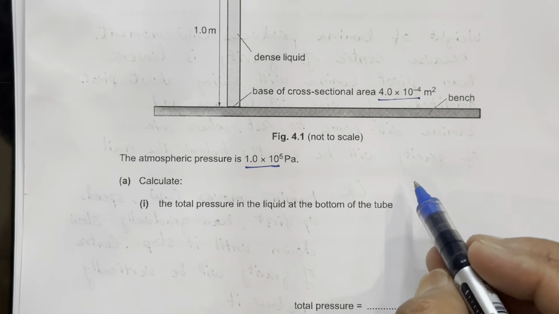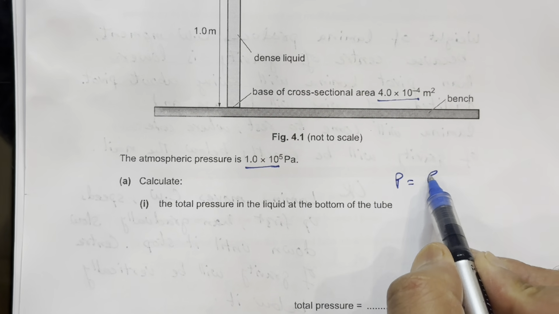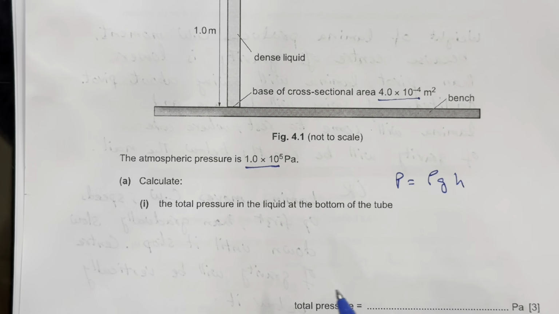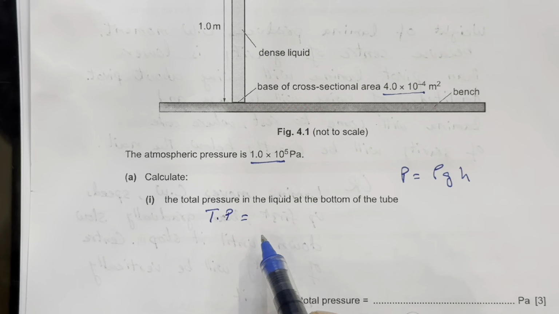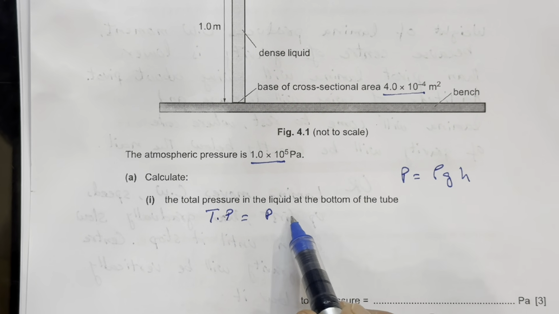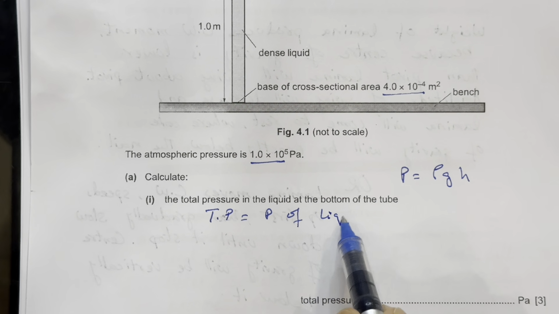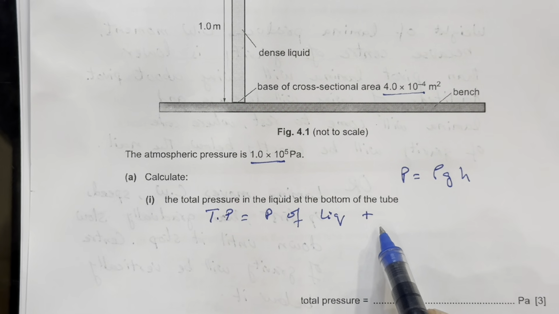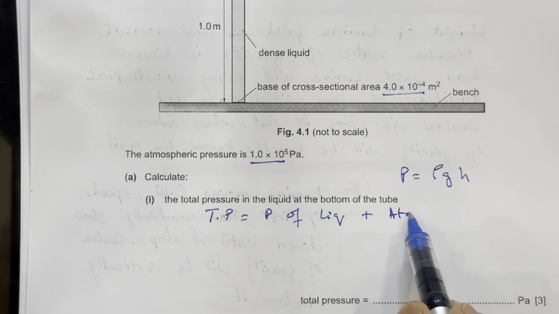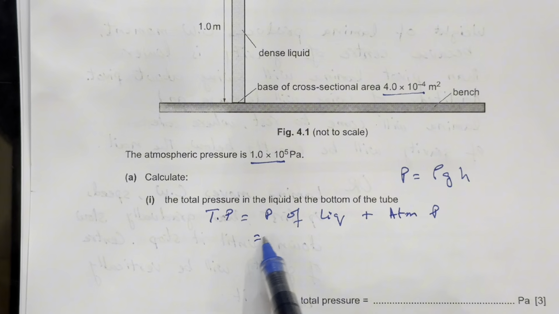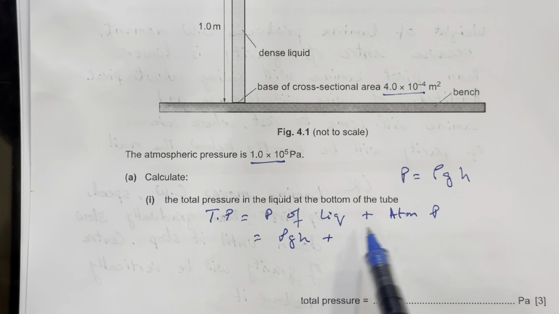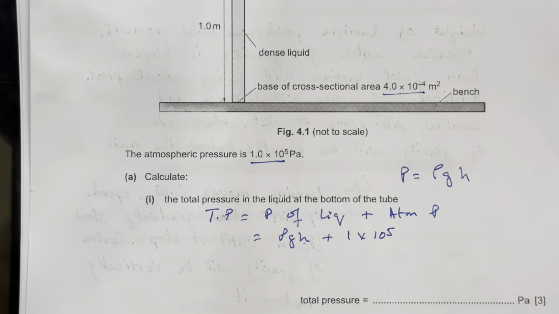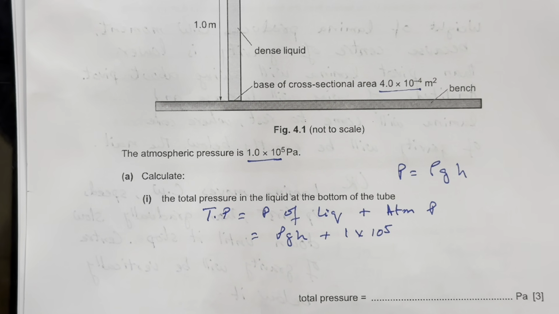We know that the formula for the pressure is rho g h, and the total pressure would be equal to the pressure of the liquid plus atmospheric pressure. So we're going to calculate rho g h plus atmospheric pressure, which is given as 1 into 10 to the power 5 Pascal. So what is rho g h?